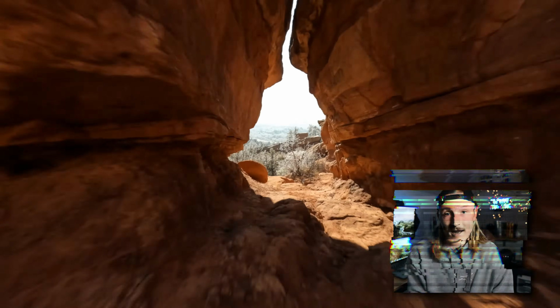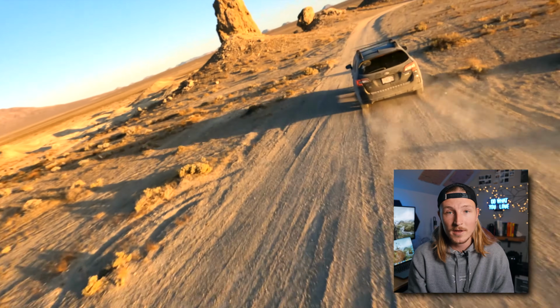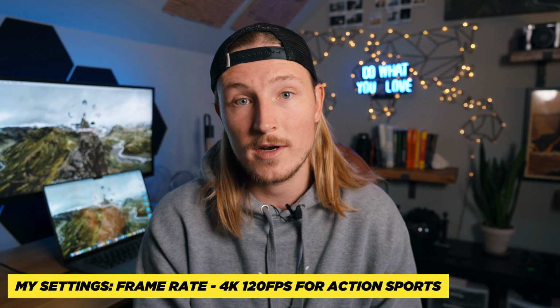Most of the time, as opposed to shooting slow motion, I stick to 30 frames per second because it gives you a really nice motion blur, especially when you're flying fast. But if I am shooting action sports or something where it would be nice to slow it down, like base jumping or a race car or something like that, I will slow it down to either 60 frames per second or 4K 120 on the Hero 12. 4K 60 is also super solid if your GoPro does not go to 120 or 240.